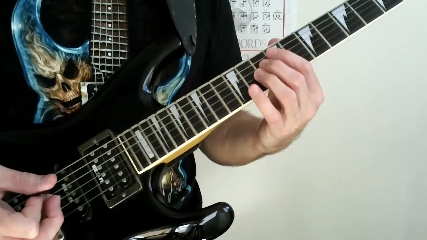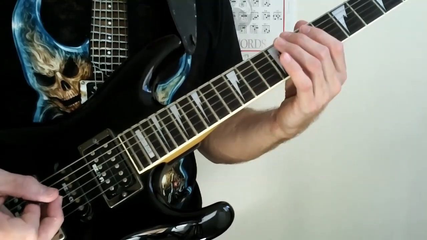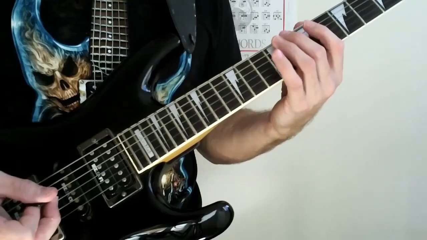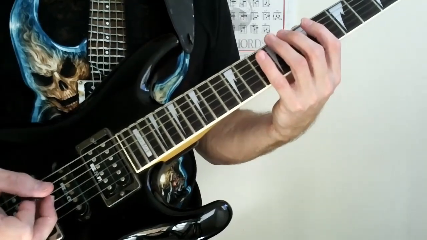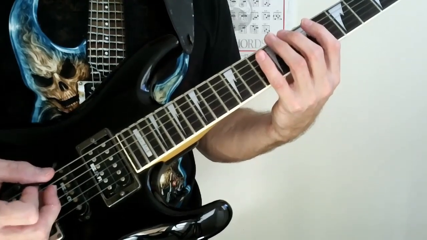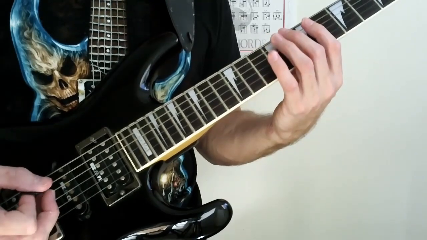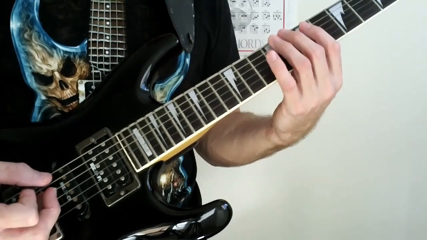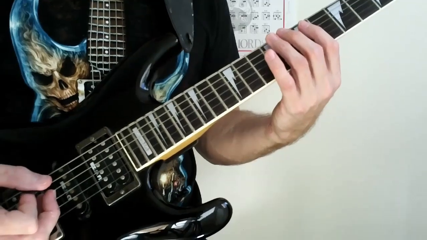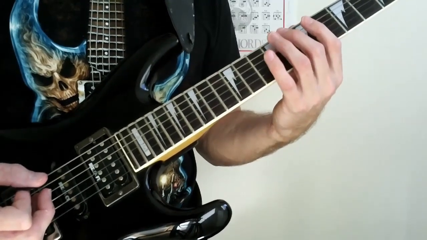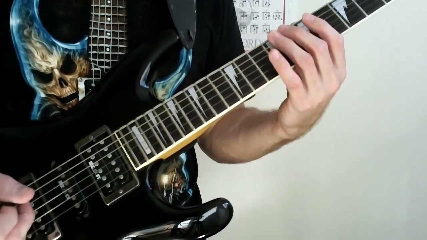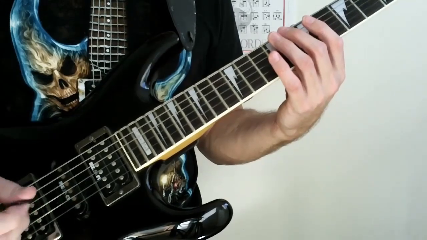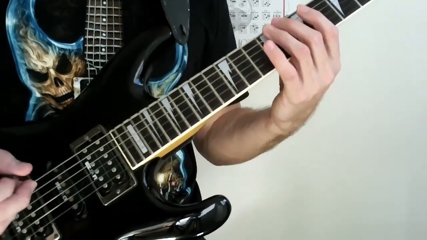What's really cool about this particular modulation is that we're going to be alternating between C major and then F sharp major. And each time we change from that first chord, the C major, to the F sharp major, the root notes of each chord are going to produce a diminished fifth. And that gives you a really unique sound, and it really works well in metal music.